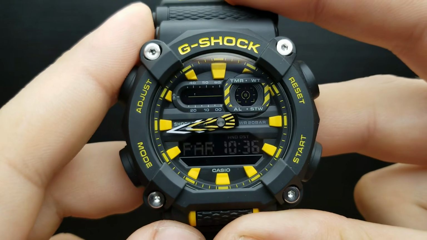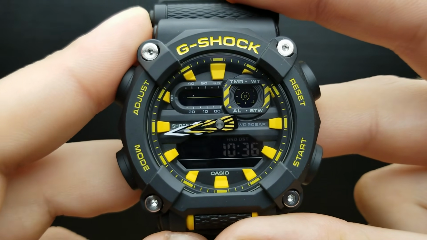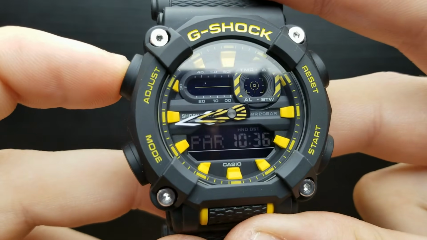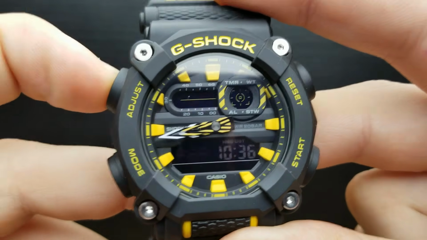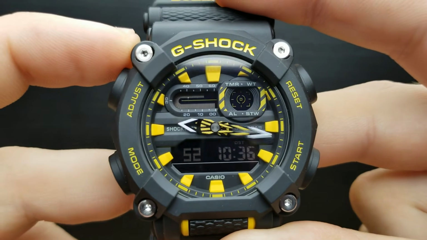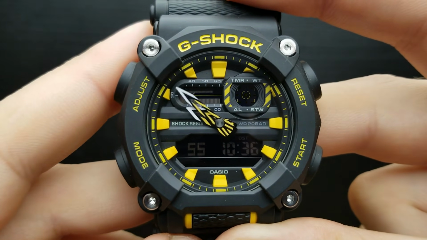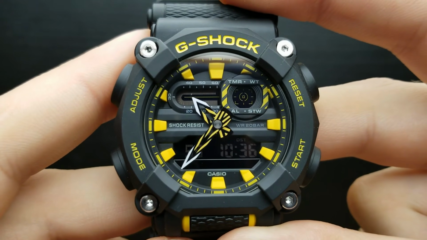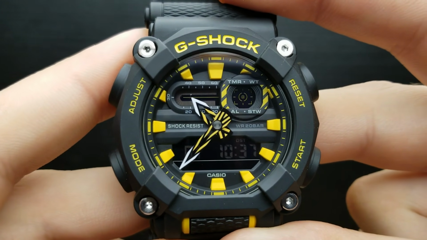So basically we have run through the settings of the watch. Once you're done with all of your settings, simply press the adjust button, and the watch will implement all those values you have previously set, and the hands will move to the correct hour and minute display.